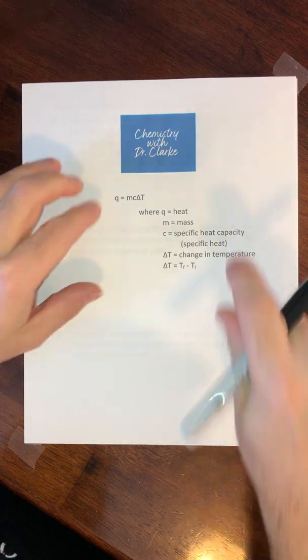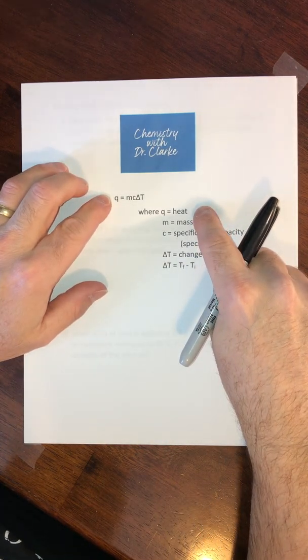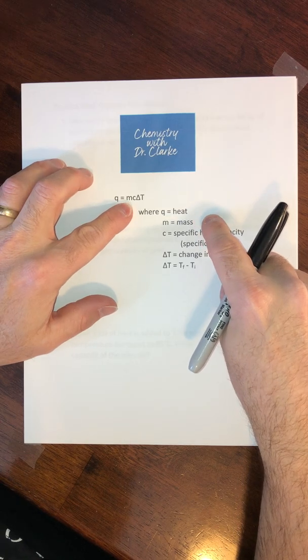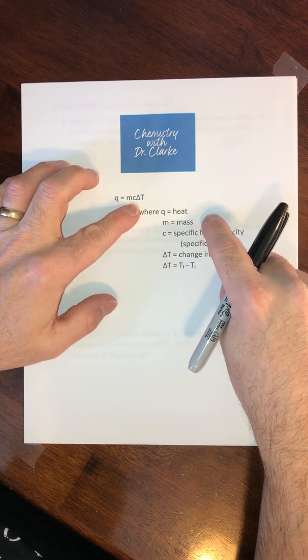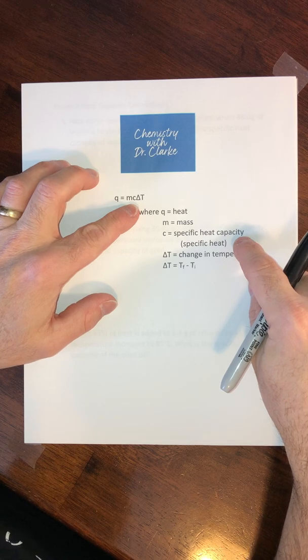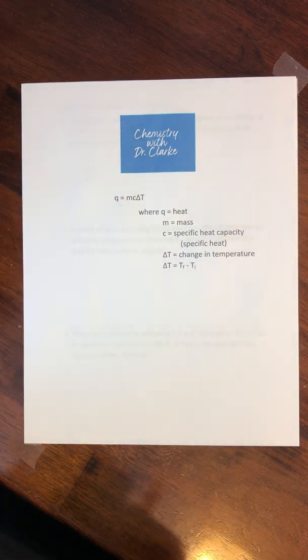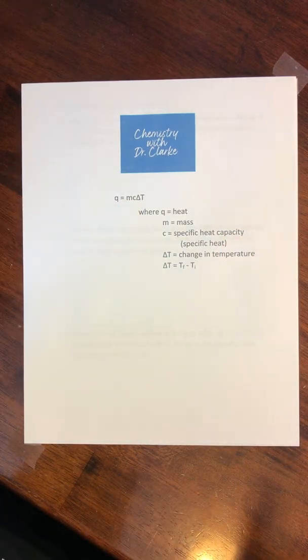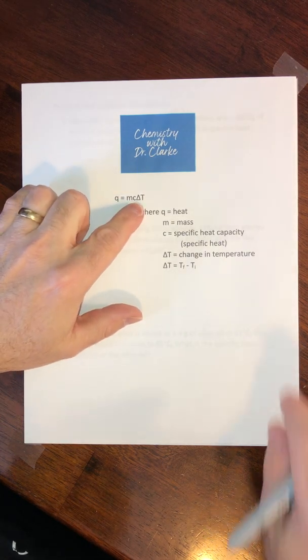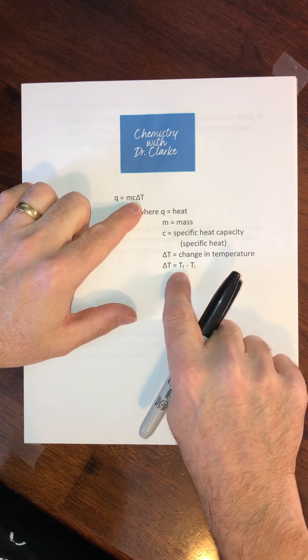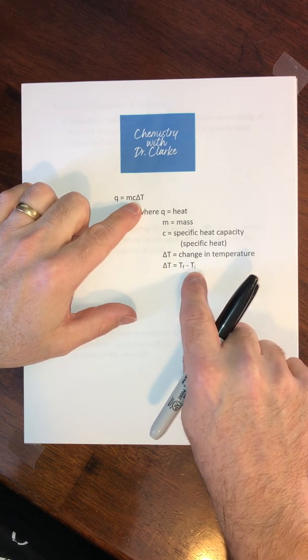In this equation, the Q represents heat. It is always written as a lowercase q. The m stands for mass. The lowercase c is your specific heat capacity. In some textbooks and some problems, they shorten the name to just specific heat, so you have to watch out for that. Sometimes it's specific heat capacity, sometimes it's just specific heat. And the delta T is the change in temperature. It's calculated by taking the final temperature and subtracting off the initial.